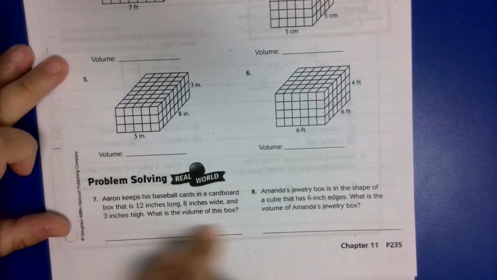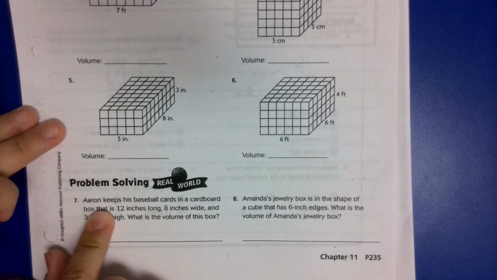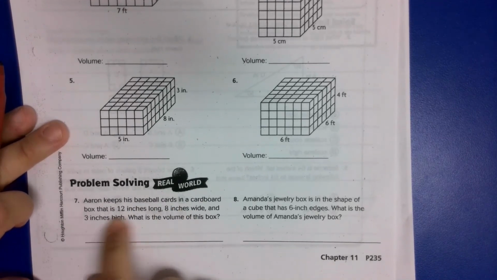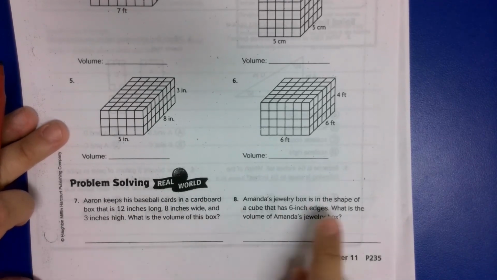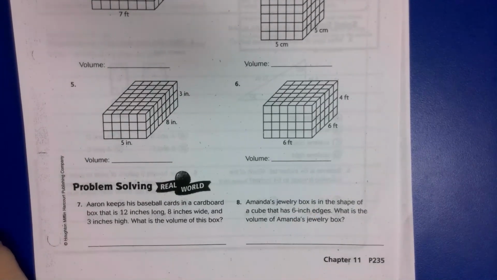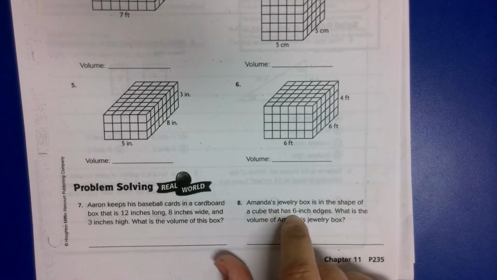Alright, on the last one down here, they have given you the dimensions instead of drawing it out. All you have to do is multiply those dimensions together to find the volume. And then on this one it says that a cube. What do we know about cubes? We know that a cube has all of the same dimensions. So its length, width, and height are all going to be 6. Alright, then you've got more review on the back page.